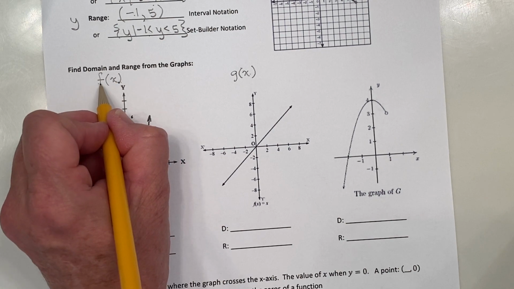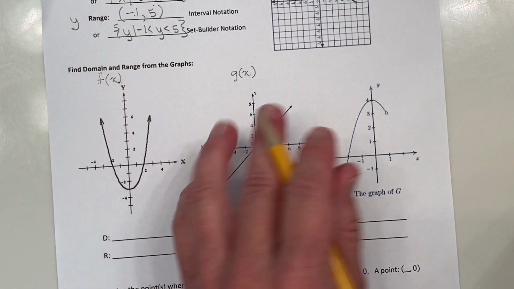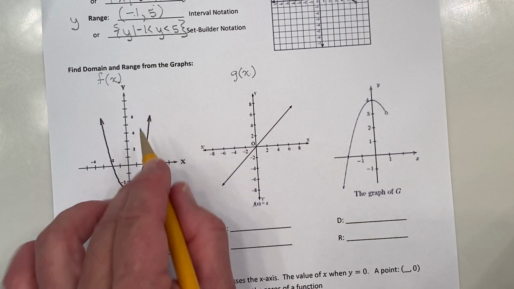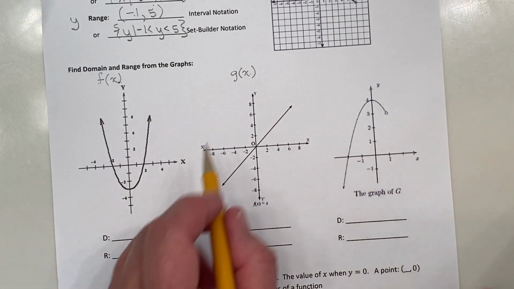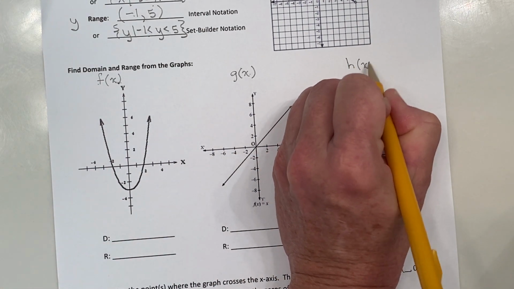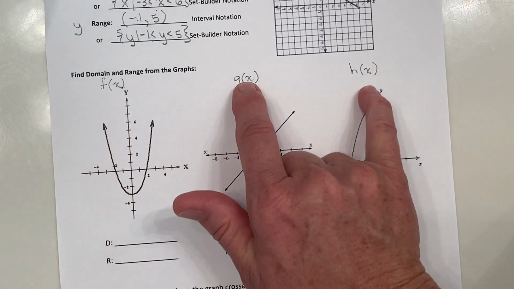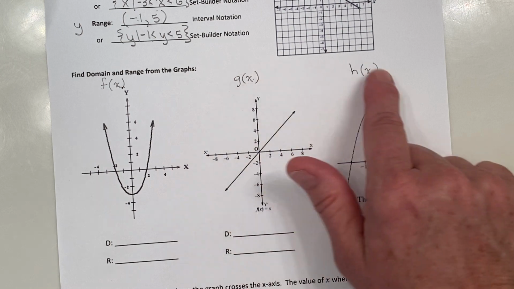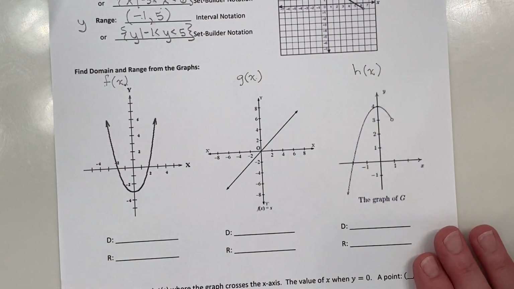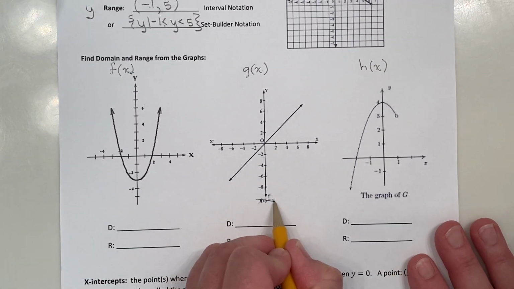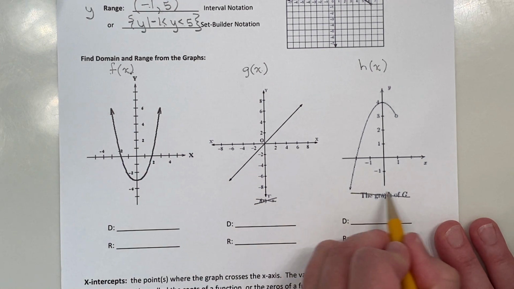It's common practice to use f of x, but if we're looking at a bunch of different graphs, sometimes it's good to give the graphs different names. And this is h of x, which is also a function. Again, we don't have to use f every time. It's the notation with the parentheses that suggests that these are functions. I had a label down here; I'm going to move that.